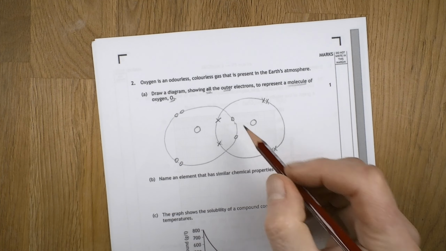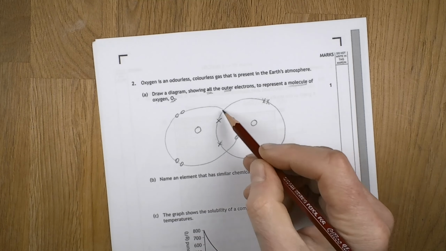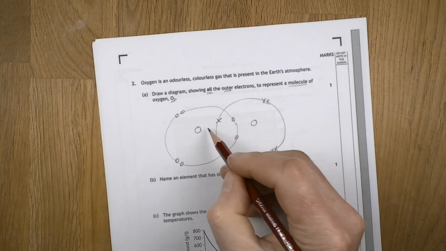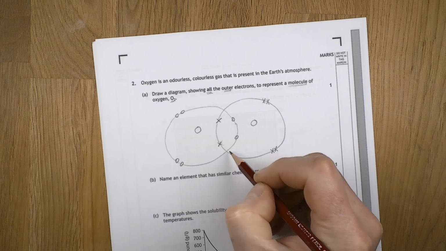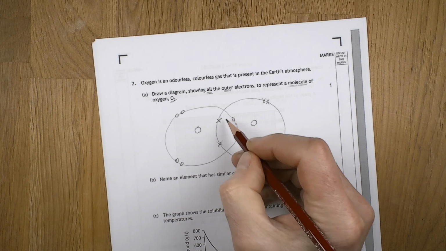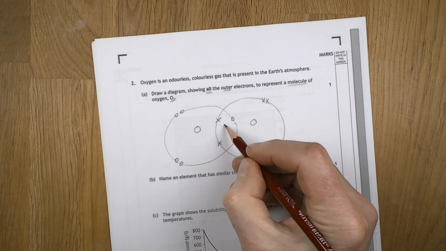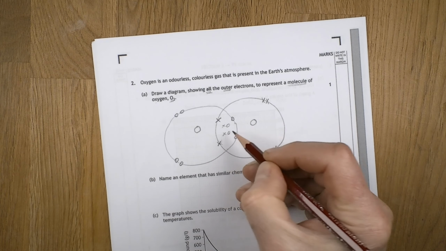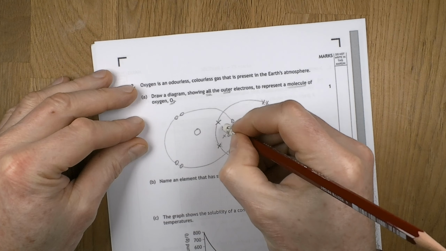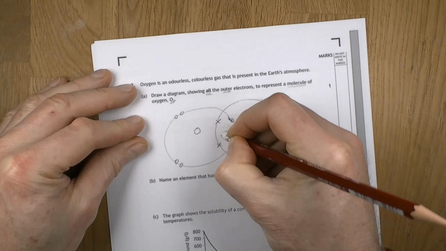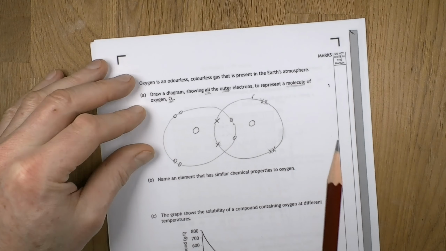The important thing is that you can either have them on the lines here, but they show that they're being shared, so they're inside this area here, or you can put them inside. If I just did them like that, you can do it like that. And there is another way to represent this if you use an electron dot diagram, but you don't have to.